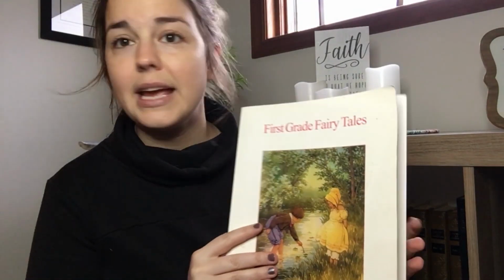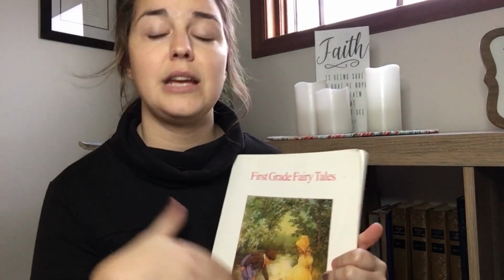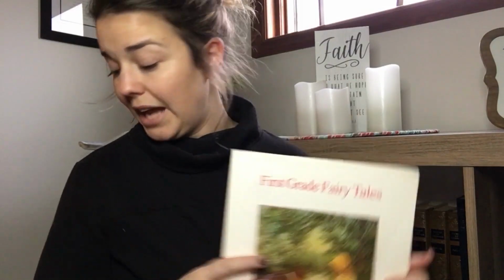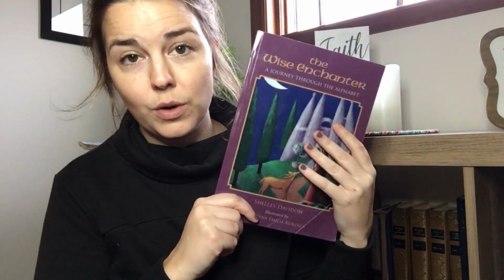Did the same thing where you focus on, I think it's 2 letters a week, and you read the story at night and then you talk about it the next day and you do a drawing in your main lesson book about it. We did this. And then when we were finished with this, I read this as a nighttime story.